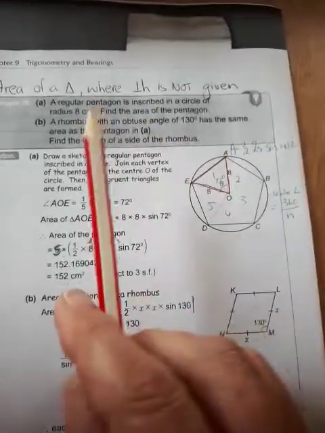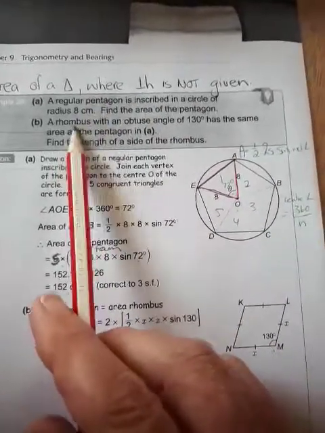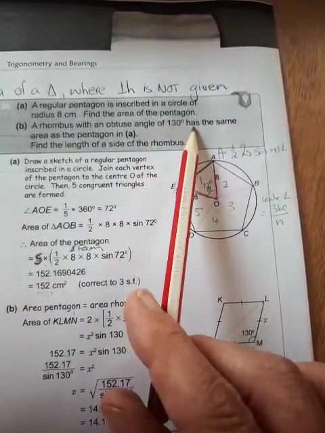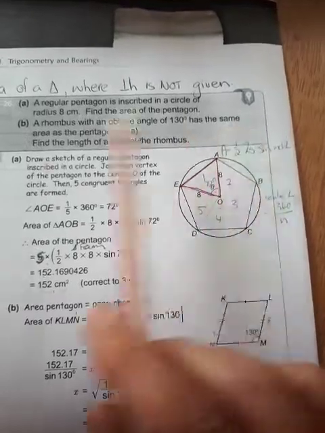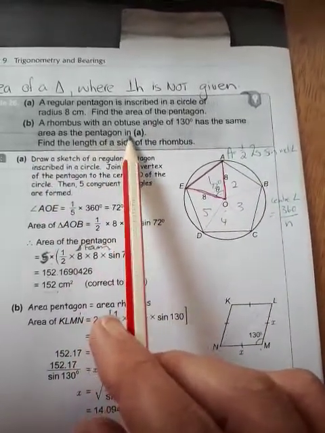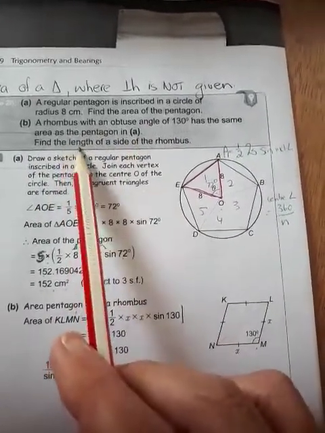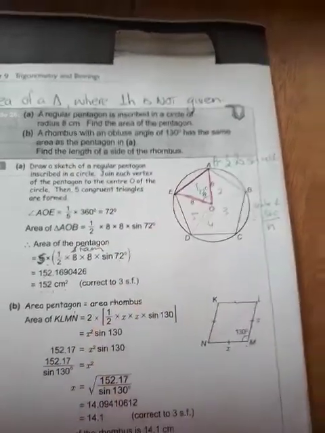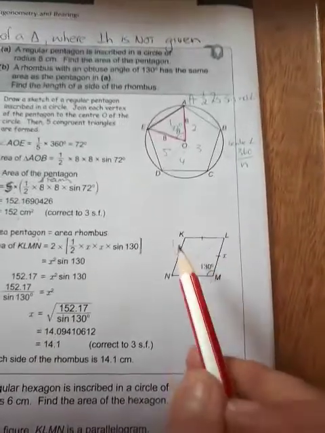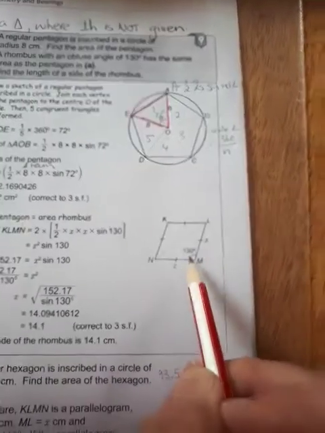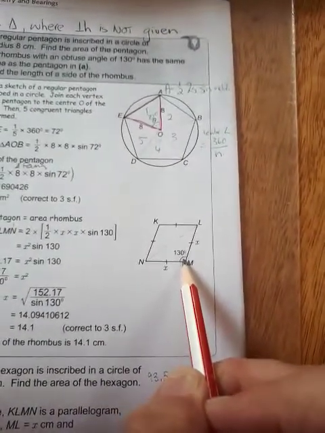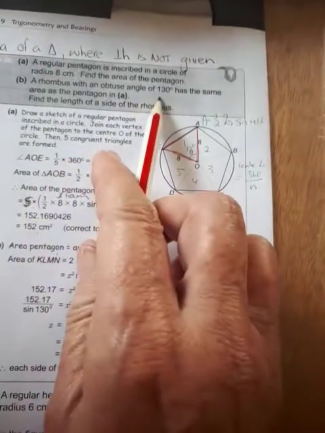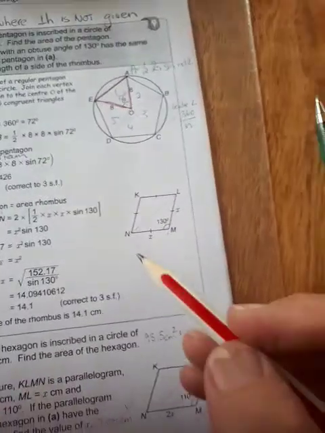Okay, then in question B, they say a rhombus with an obtuse angle of 130 degrees has the same area as the pentagon in A. Find the length of a side of the rhombus. All right, make it easy for yourself. Do a little drawing. We know that this angle is 130 degrees. Again, people, this is the only information that is given.